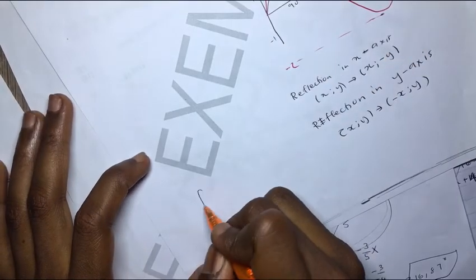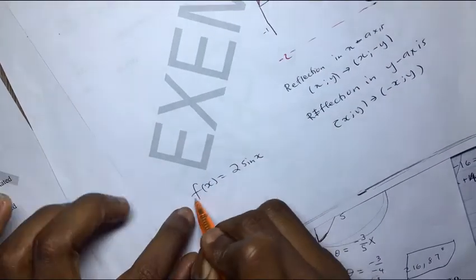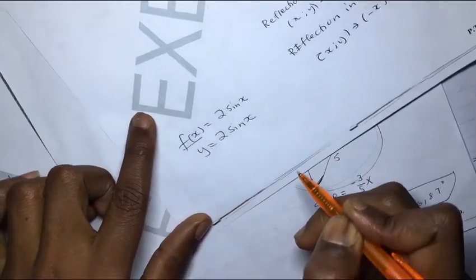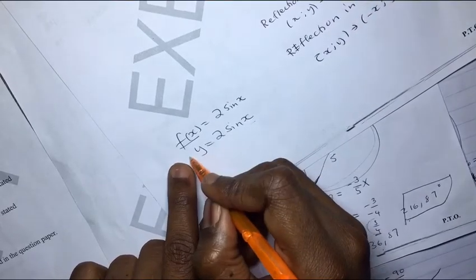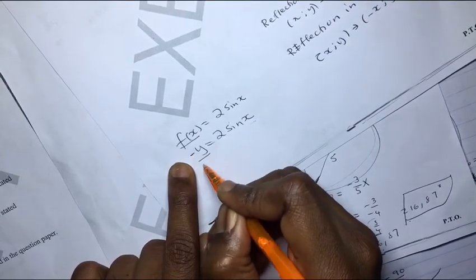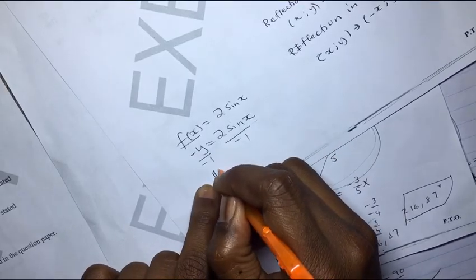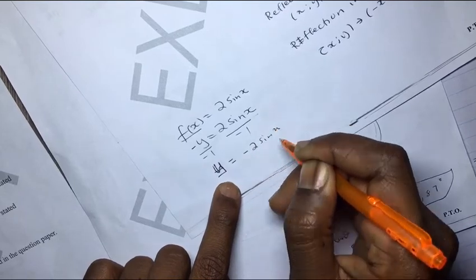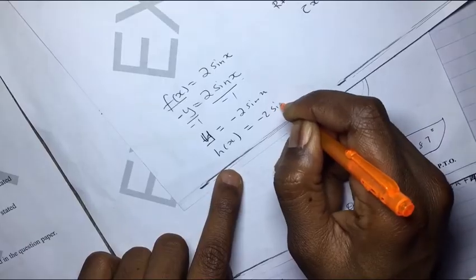If they gave us f of x equals 2 sine x, we know that this is the same as y. For reflection in the x-axis, we want this one to be negative, so y will be negative 2 sine x, which means h of x is minus 2 sine x.